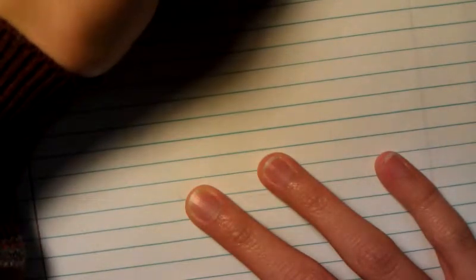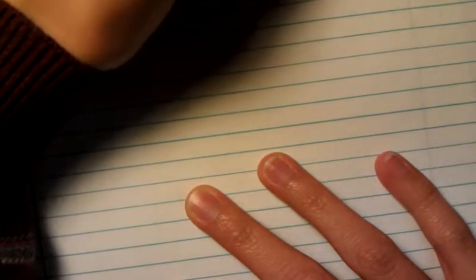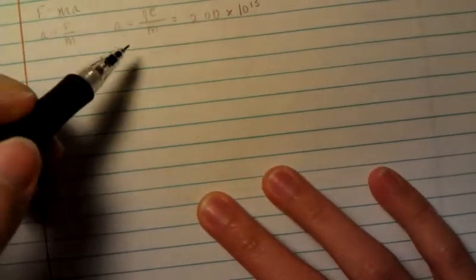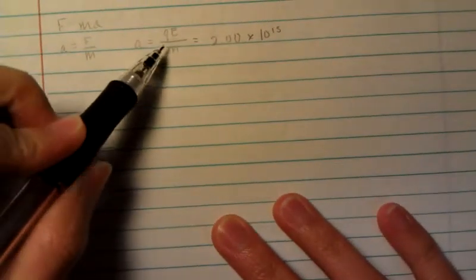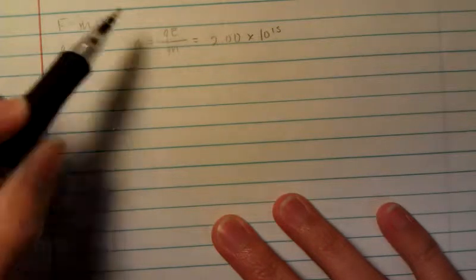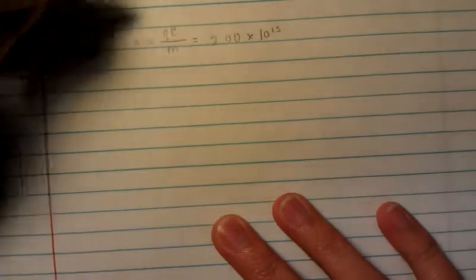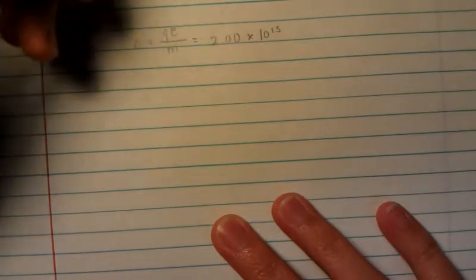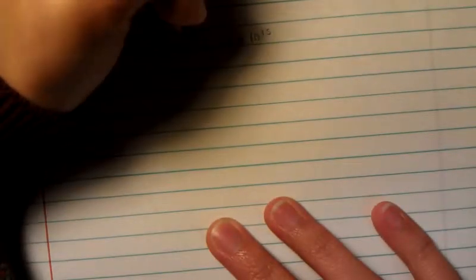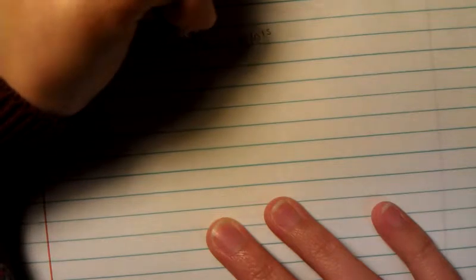2.00 times 10 to the 15th. Now, as I explained earlier with the diagram, the electron opposes the direction of the electric field. So that means Q would be negative because it's opposing the direction. So the acceleration is actually negative. So now that we have the acceleration, we can plug it into the equation of motion.